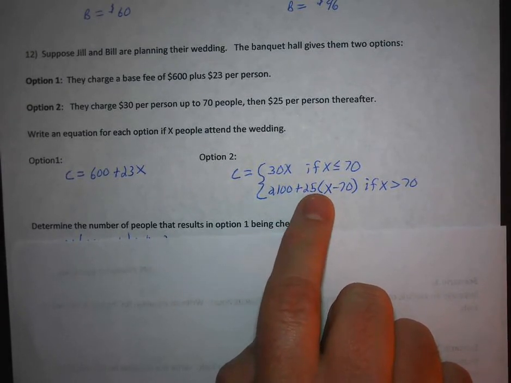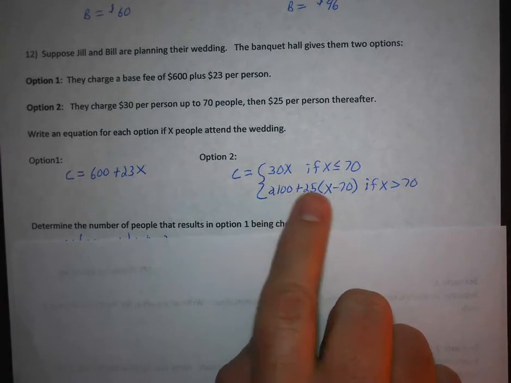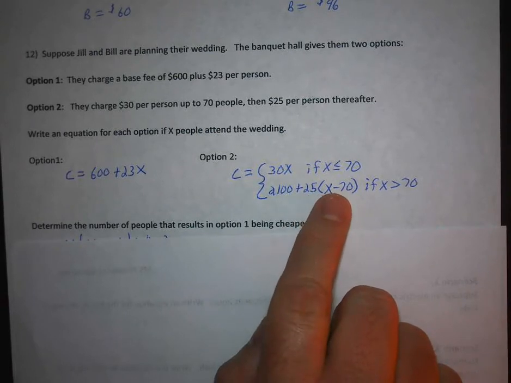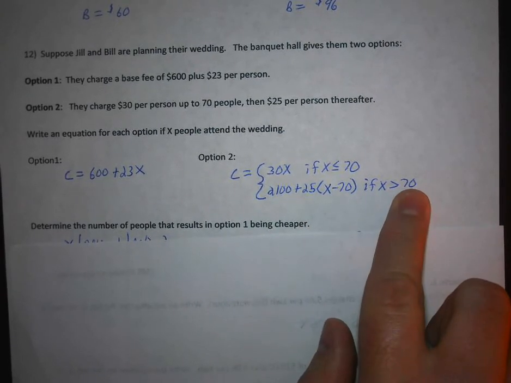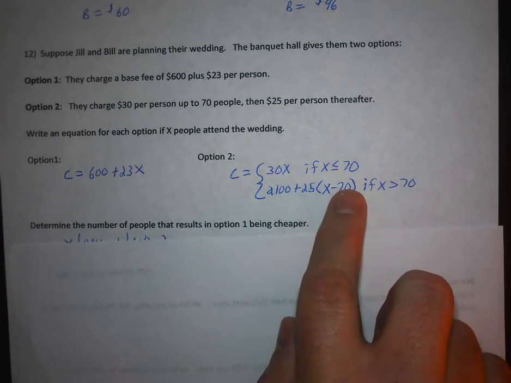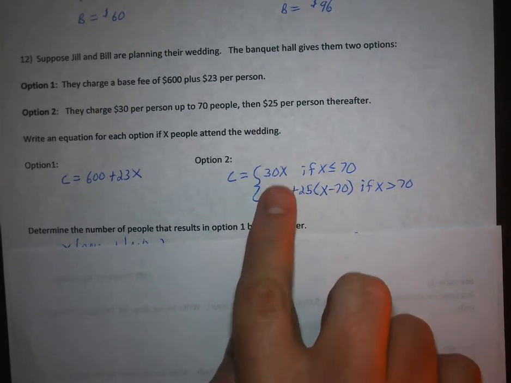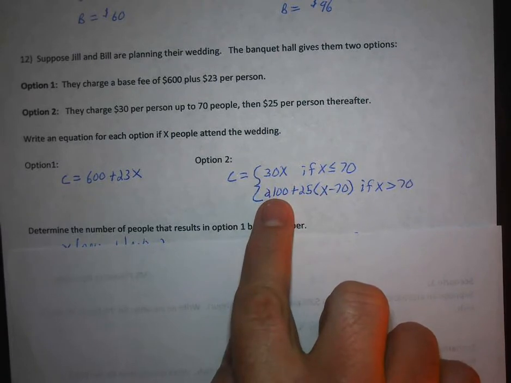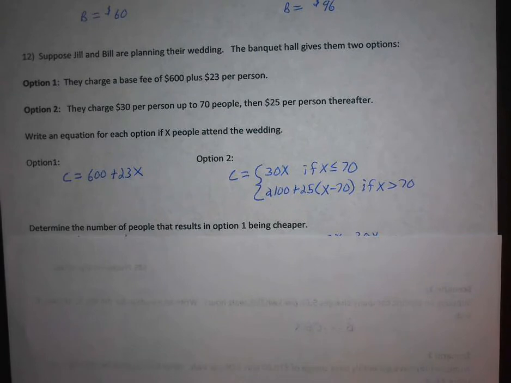Well, how many are you paying $25 for? Not for the first 70, that's included in the 2,100. You're paying $25 for x minus 70 people. So for example, if x was 72, 72 minus 70 is 2, you'd pay $25 for 2 people, and then $30 for the first 70. Okay, so there's your piecewise defined equation.